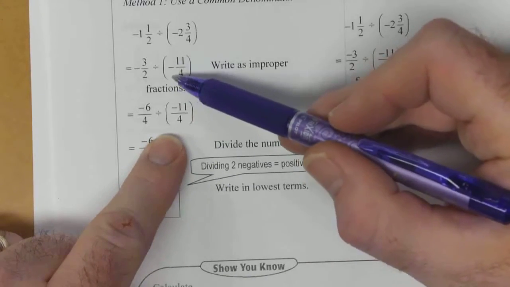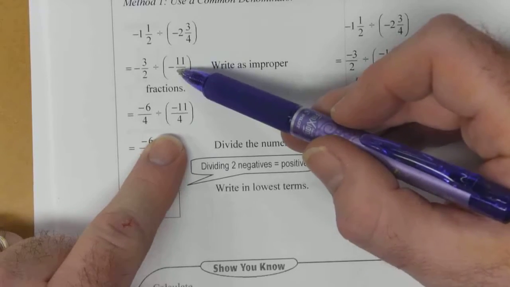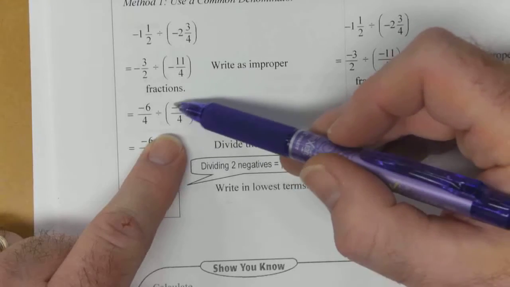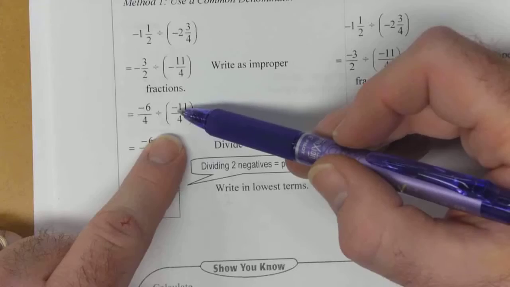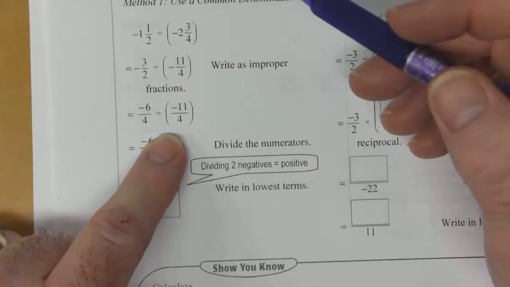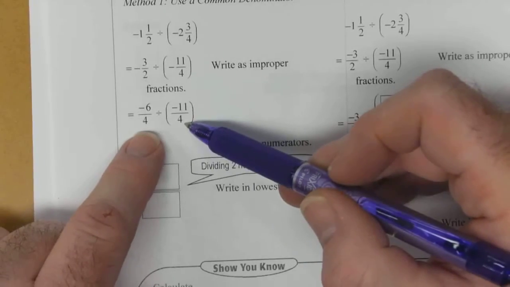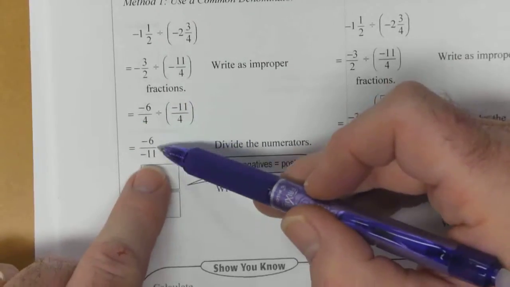Again, if your negative symbol is in front of the division sign, that's fine, but having it in the numerator is the same thing as well. These are equivalent. The location of the negative sign is not relevant in these situations. So when we do division this way, the denominator disappears, and we end up with -6 divided by -11.